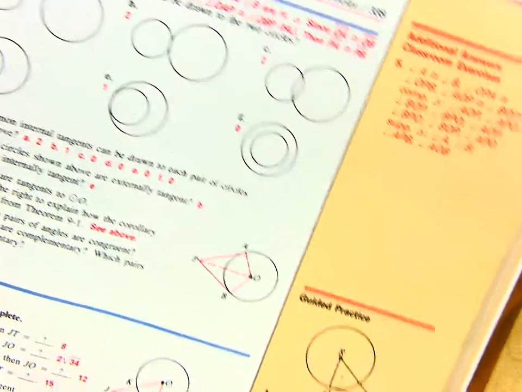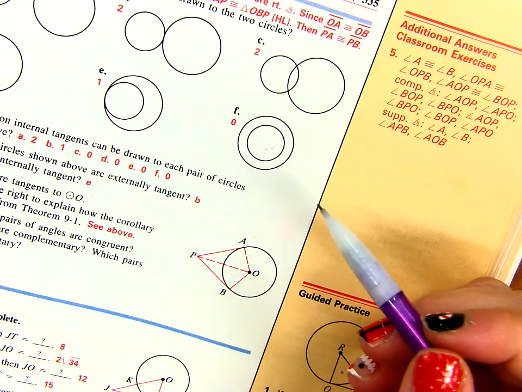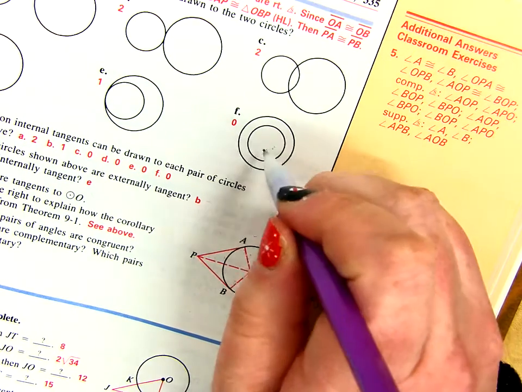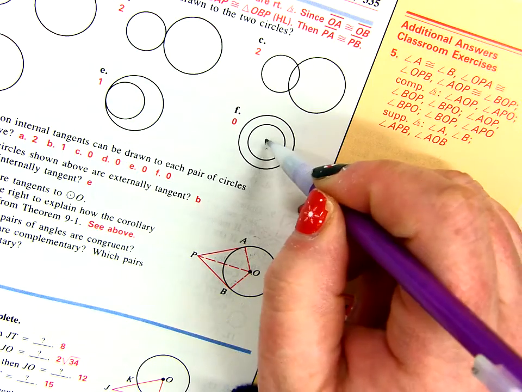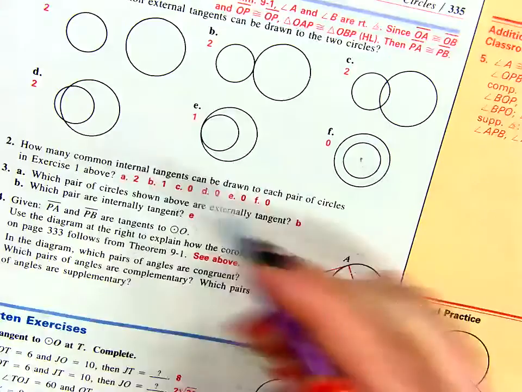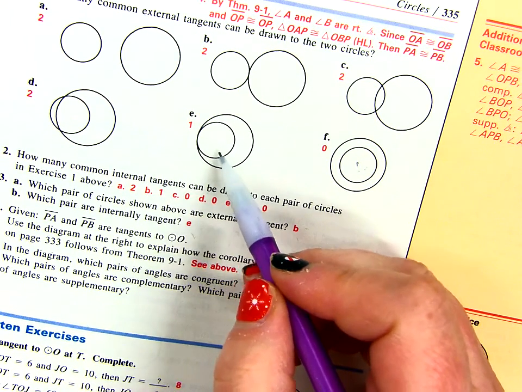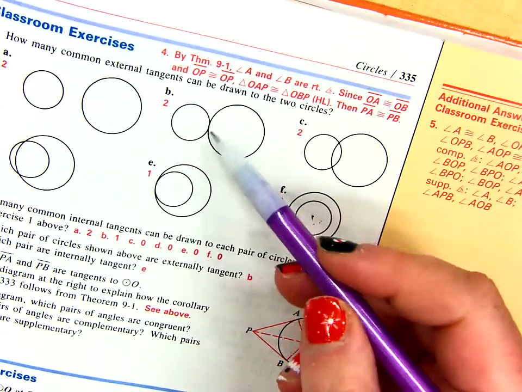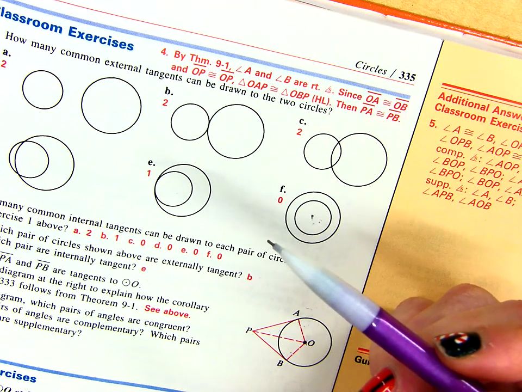Okay, I'm still waiting for the vocab word for these circles. No, concentric. Concentric circles. Those are circles that have the same center. That's your target logo or your bullseye. Those are concentric circles. Okay? What would you call these in letter E? These are internally tangent circles. Yes. Whereas B would be externally tangent circles. Correct.